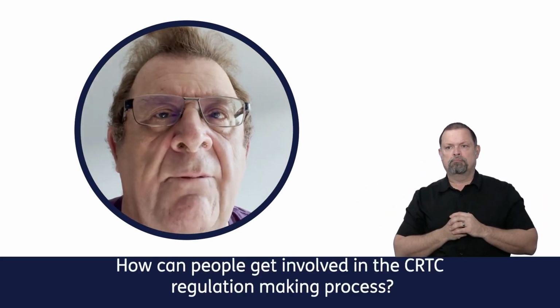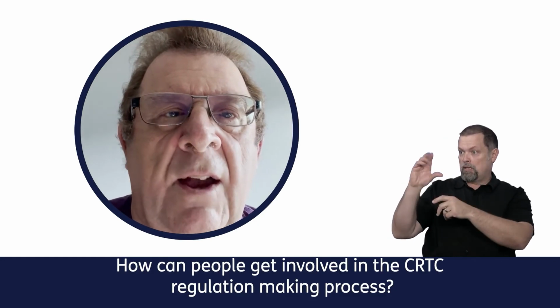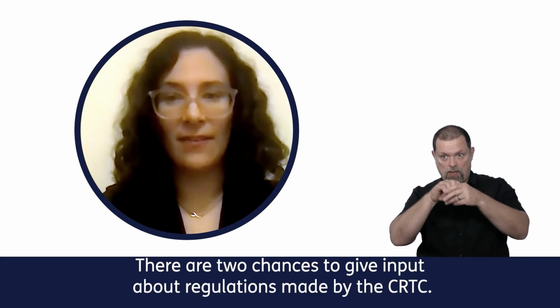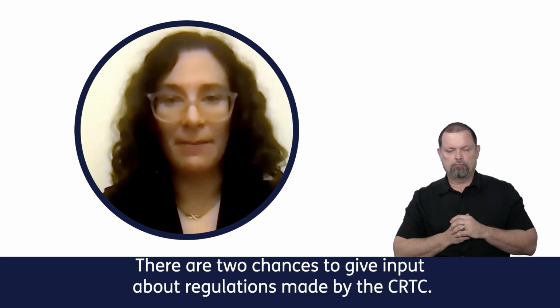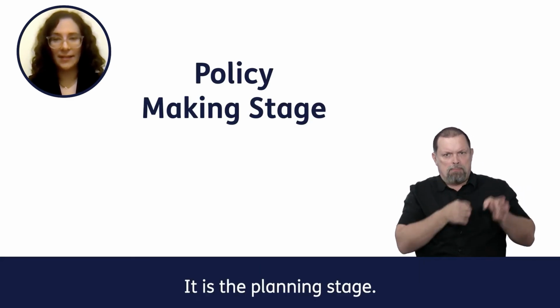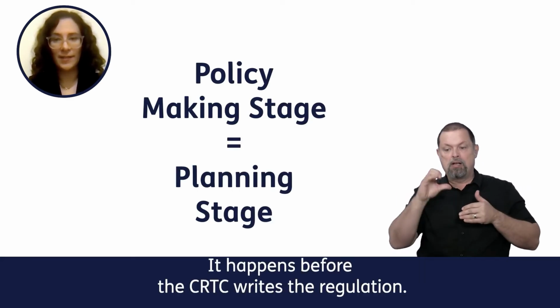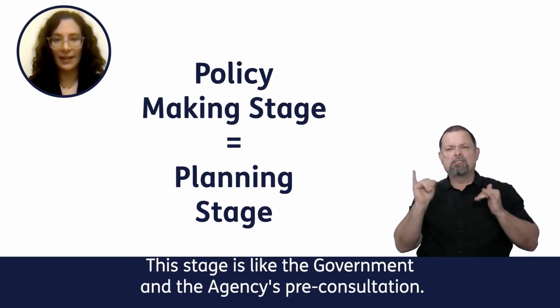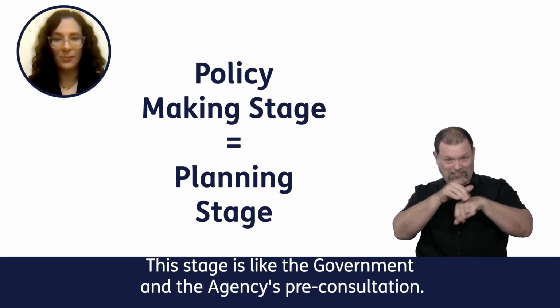How can people get involved in the CRTC regulation making process? There are two chances to give input about regulations made by the CRTC. The first stage is called the policy-making stage. It is the planning stage. It happens before the CRTC writes the regulation. This stage is like the government and the agency's pre-consultation.